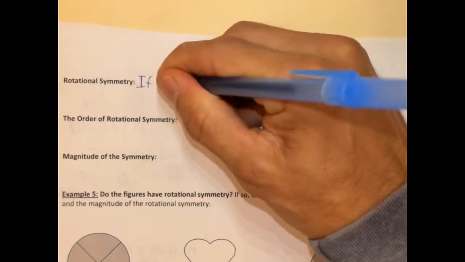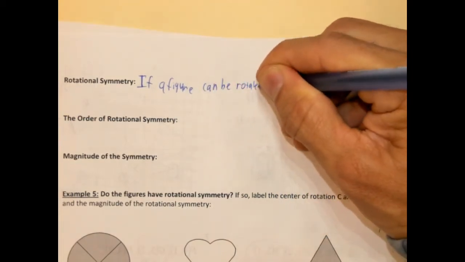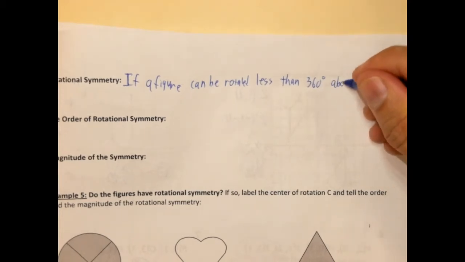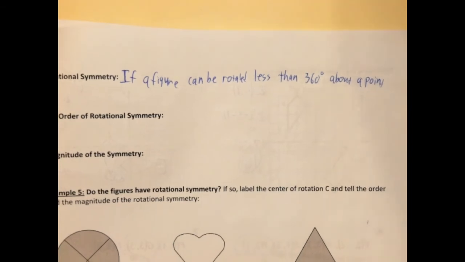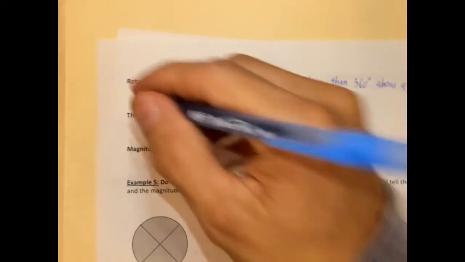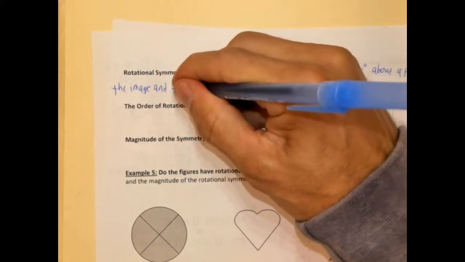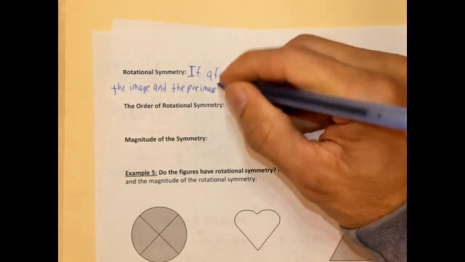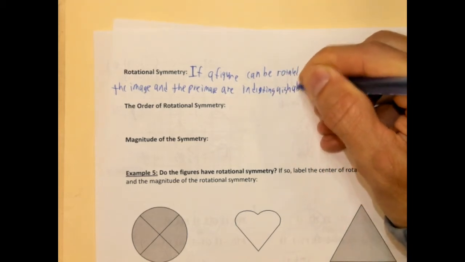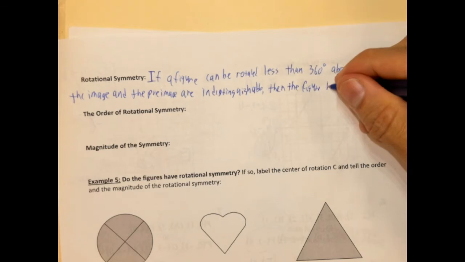If a figure can be rotated less than 360 degrees about a point, so that the image and the pre-image are indistinguishable, then the figure has rotational symmetry.